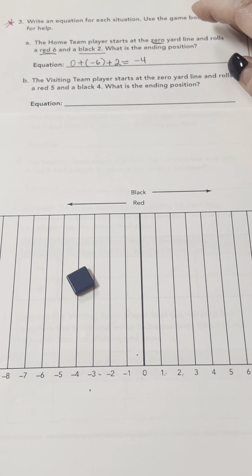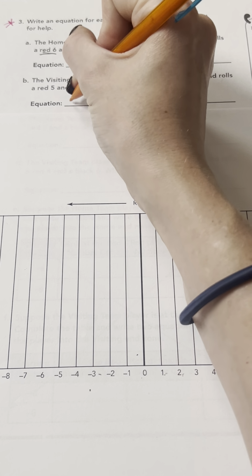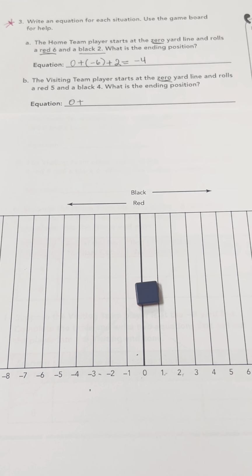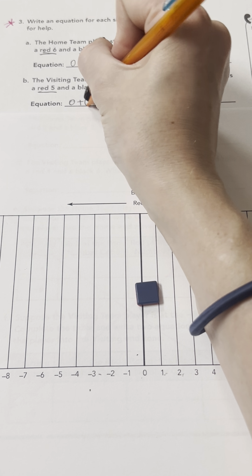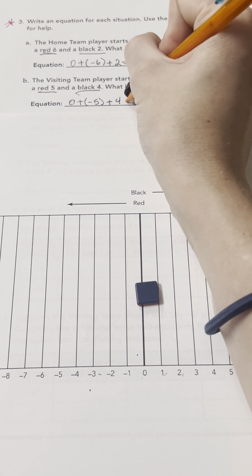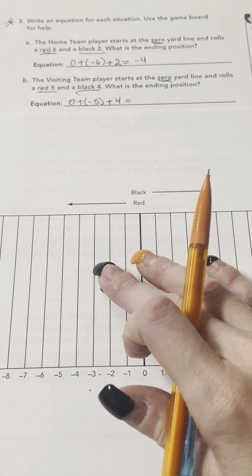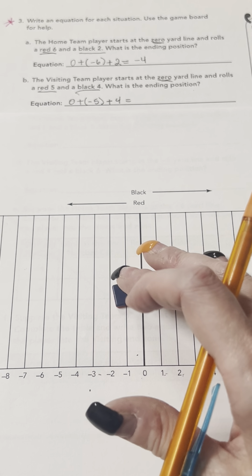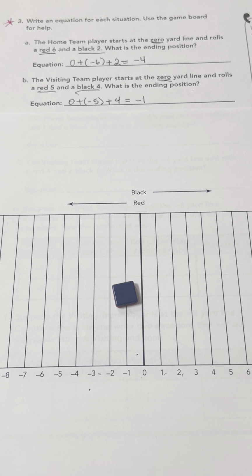Okay, B. The visiting team player starts at 0, so we're at 0 again. Okay, so I'm going to start at 0. Okay, rolls a red 5, so that means you're going back. And then a black 4. Now we're going to find what that is. So starting at 0, going back 5, 1, 2, 3, 4, 5, and forward 4, 1, 2, 3, 4. So that would be -1. That's our final position for that one.